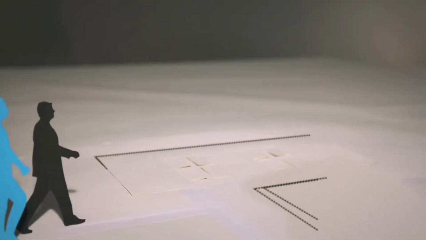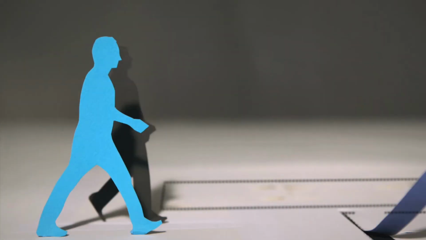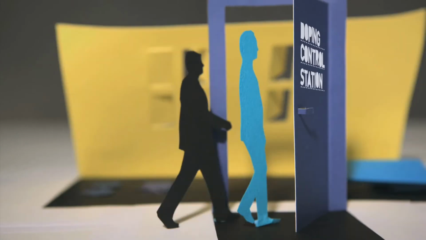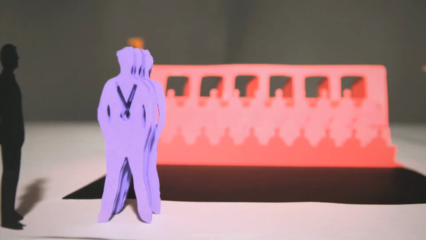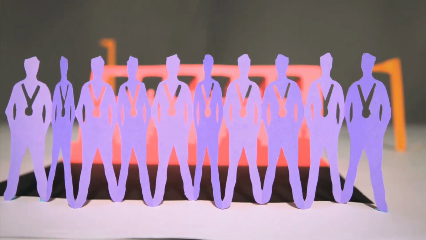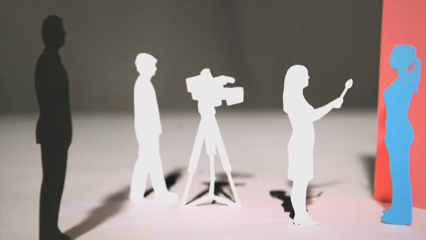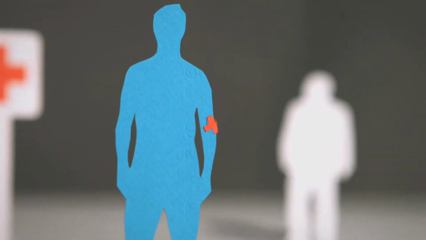Once you have been notified, you must report immediately to the doping control station. You may request a delay for a valid reason, such as you are taking part in a medal ceremony, you must attend a press conference, or you require medical treatment. Upon notification, a DCO or chaperone will stay at your side at all times until the testing process has been completed.